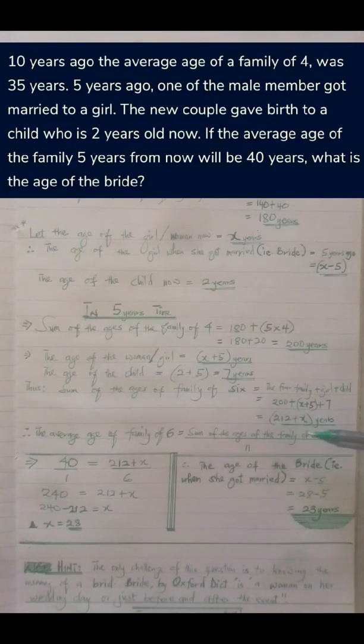Therefore, the age of the bride, that is when she got married, will be equal to X minus 5. Look back to the question, when she got married. So if she is now X, remember she got married 5 years ago. So when she got married, she was X minus 5. So when she got married, that is the bride, the age will be X minus 5. X is 28 minus 5, and that is 23 years old. Alright, so the trick, I have given the hint over here.